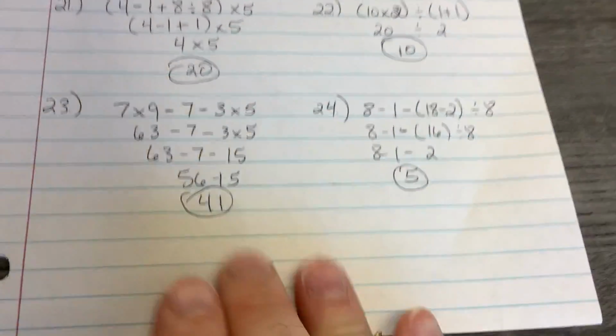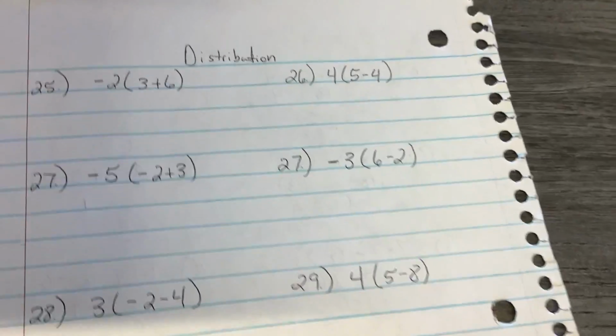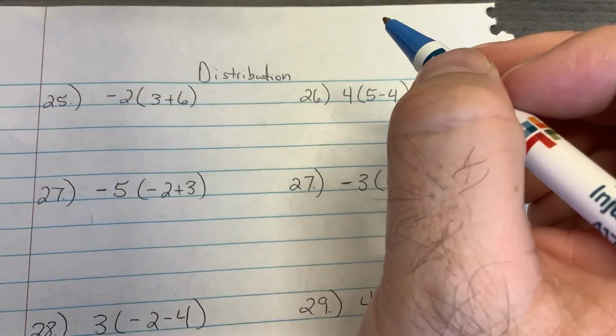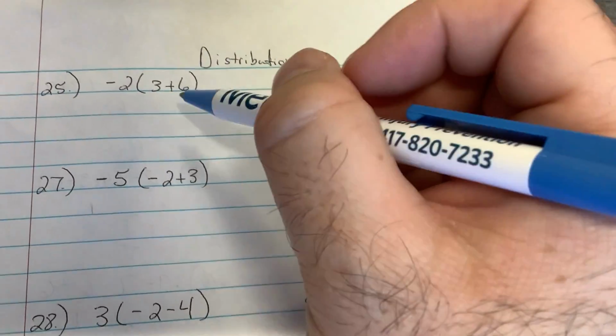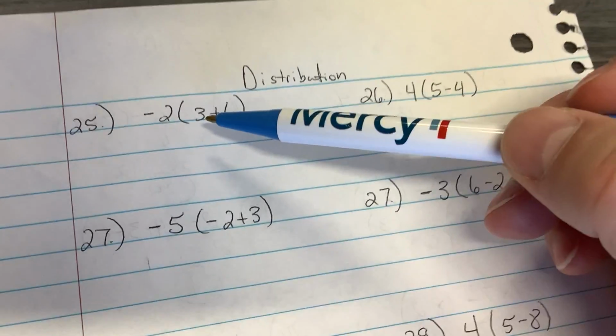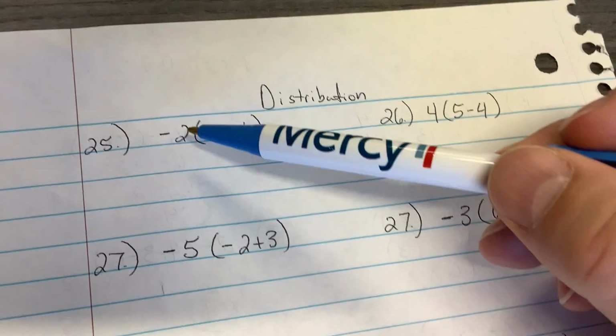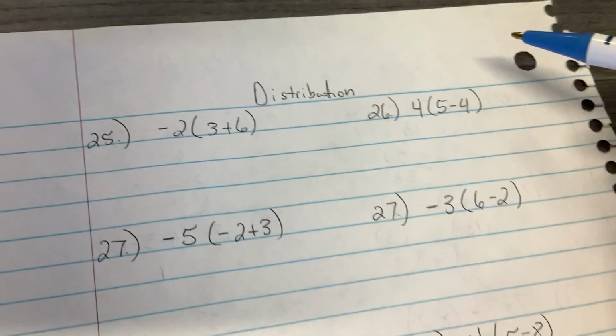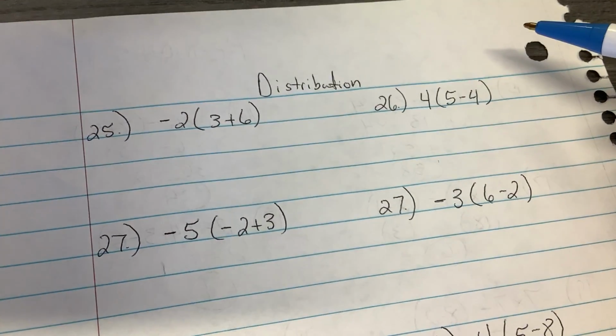Okay. Then I had you do some distribution problems. And distribution, remember, we're multiplying it by both terms in the parentheses. Now, on these kind, you could check your work by doing it through PEMDAS, meaning you just add. For example, if we did it through PEMDAS, this would be 9, negative 2 times 9 is negative 18. So we know we should come out to negative 18 if we did our distribution correctly.